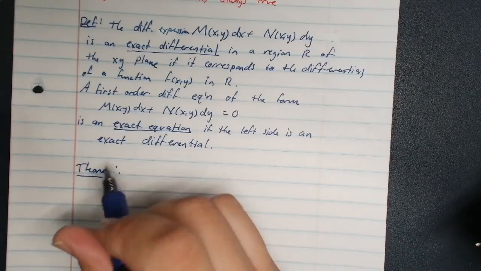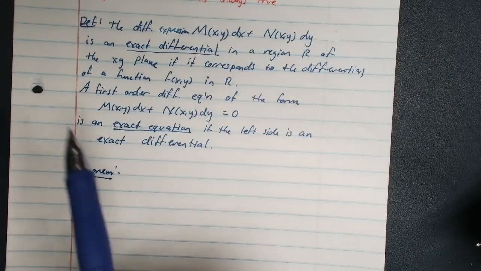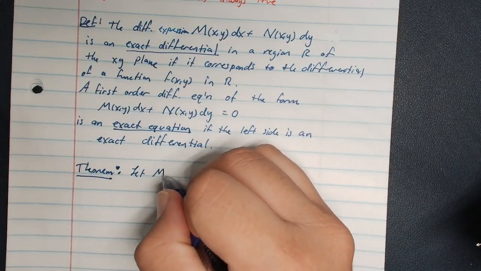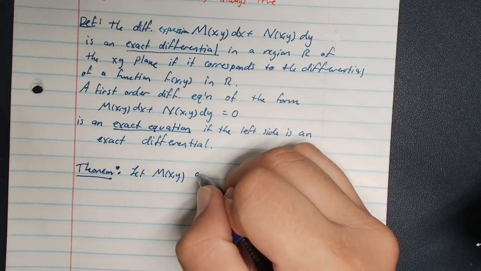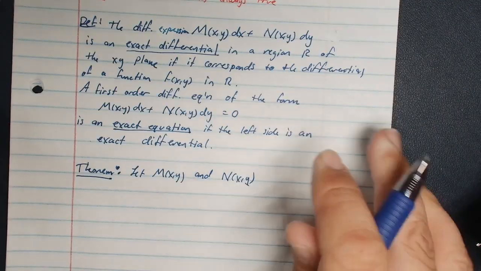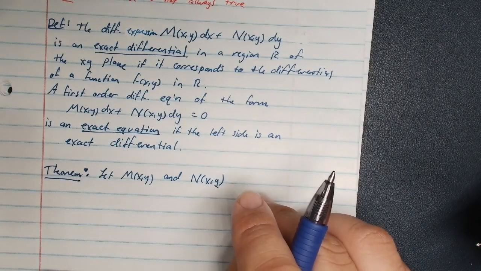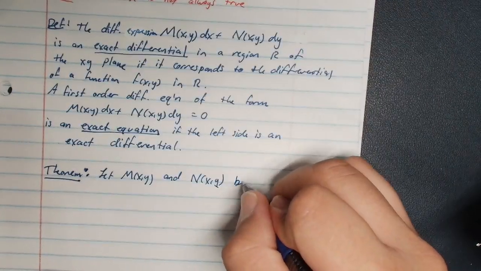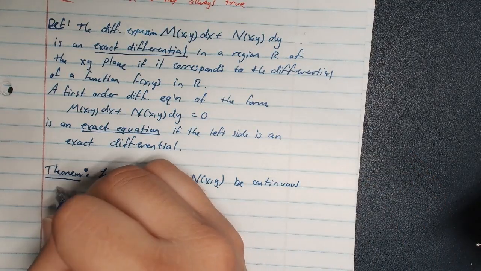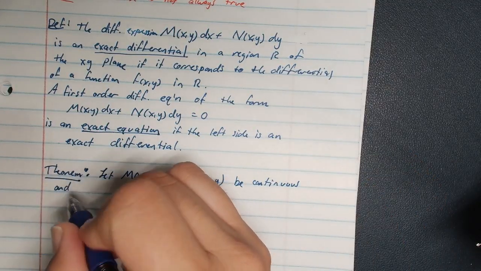Let's say you have two functions. We're going to use the same names as above, m and n. Let m of xy and n of xy be continuous and have continuous first order partial derivatives.